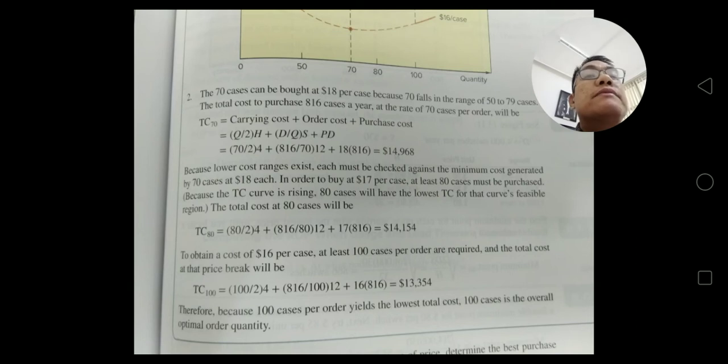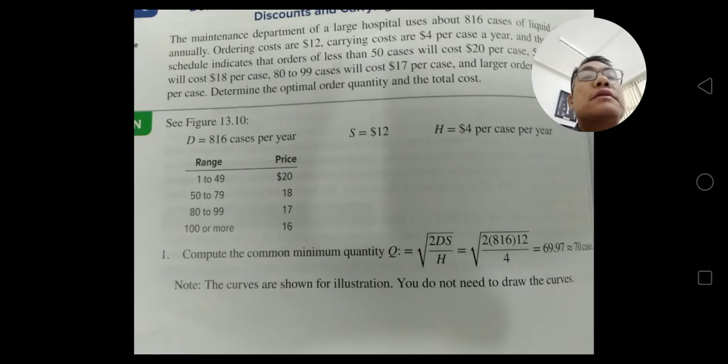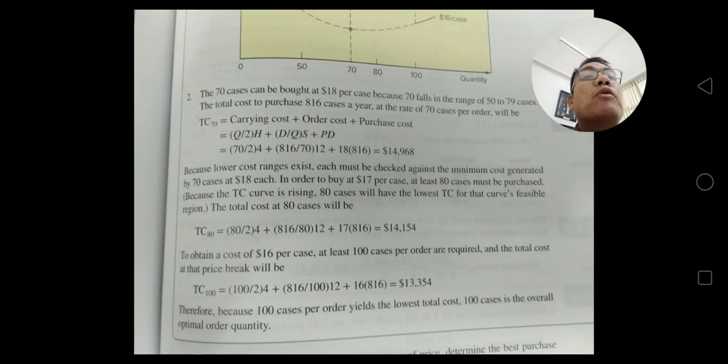But dinagdag lang natin yung purchase cost. Pinlog in lang natin yung purchase cost sa ating equation. Okay? Now, if you notice, in-extend din natin ang ating computation sa 80. Bakit kaya? It is because 80 is the start. Oh, by the way, let me go back.